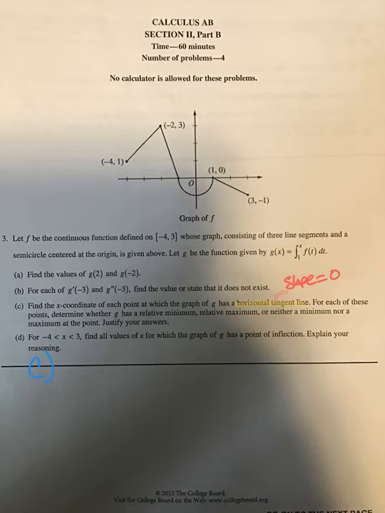For each of these points, determine whether g has a relative minimum, maximum, or neither. Well, think of it. Okay, interesting. So, well, why are these connected? Well, let's think about it, right? How do we find a minimum, a maximum at all is you find critical points. What happens at the critical points is you take the derivative and you set the derivative equal to 0. Well, that's the slope. Derivative is slope. Slope equaling 0, right? So they're kind of putting this all together for us.